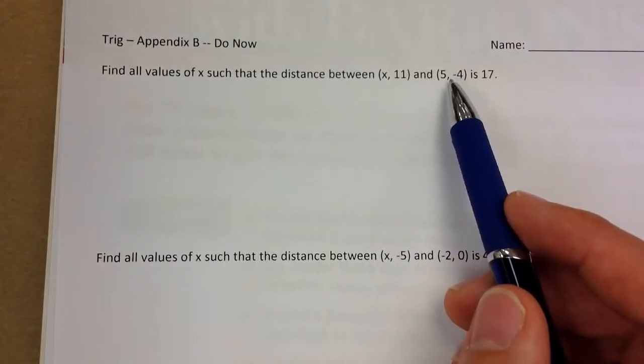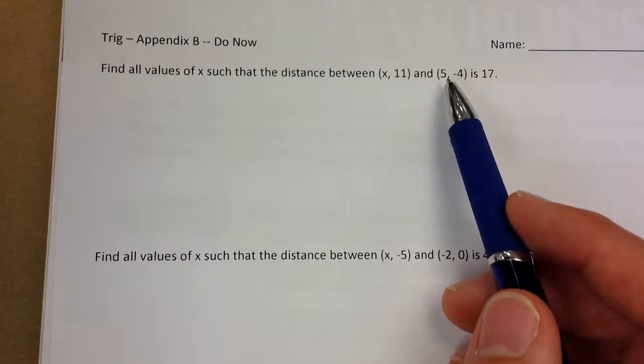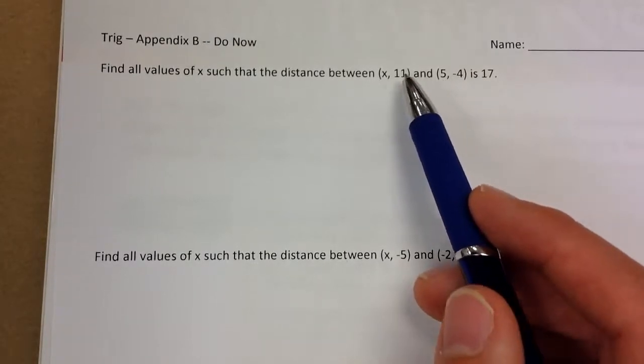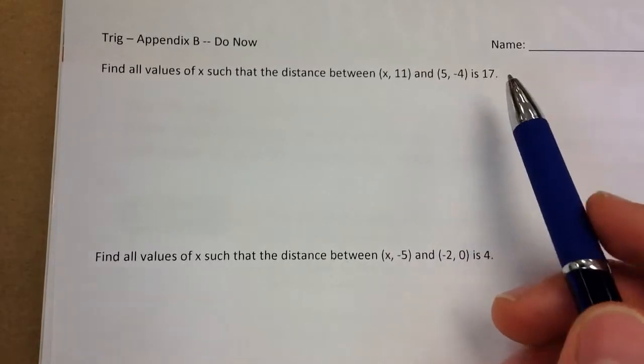from this point. And algebra allows us to arrive at the answer with certainty, which is nice, as opposed to getting out a ruler and graphing these points on a coordinate plane and figuring out what value of x will make this point exactly 17 away from this one.